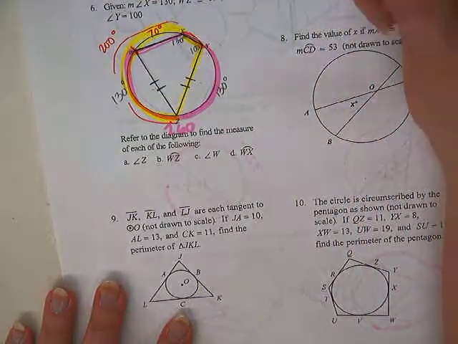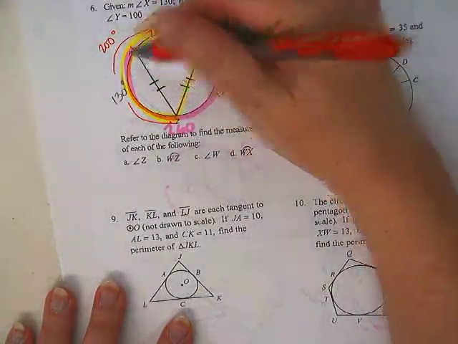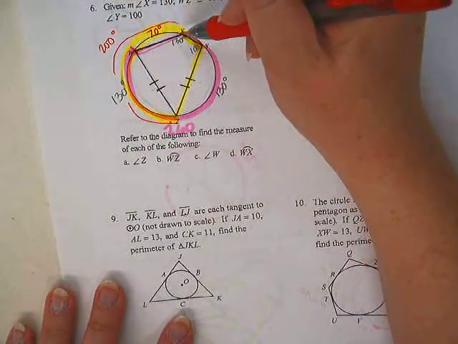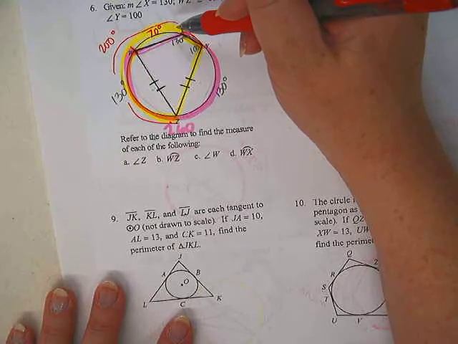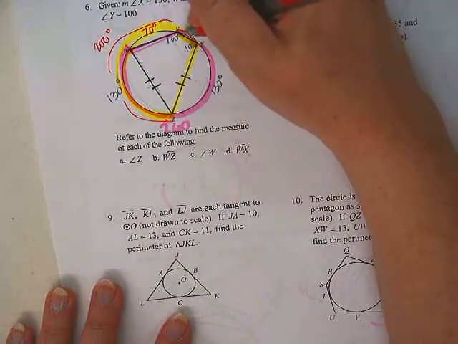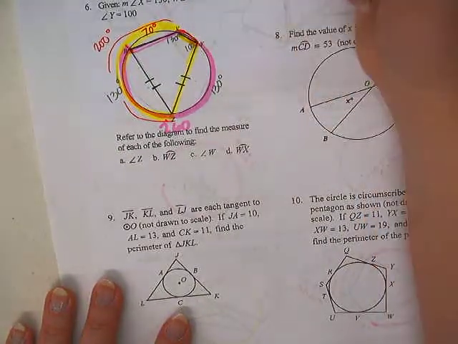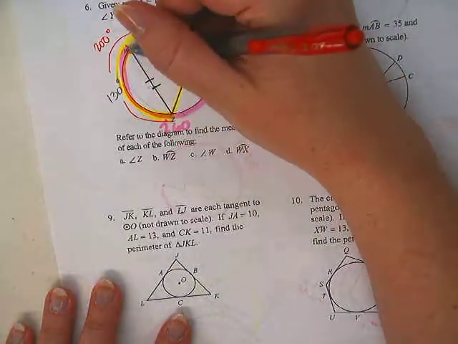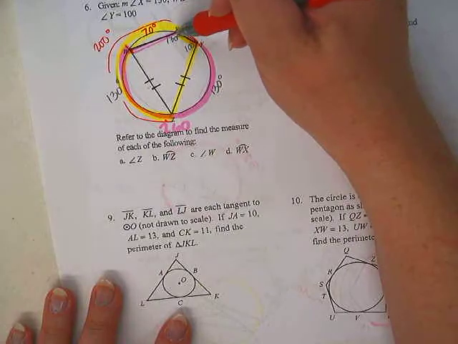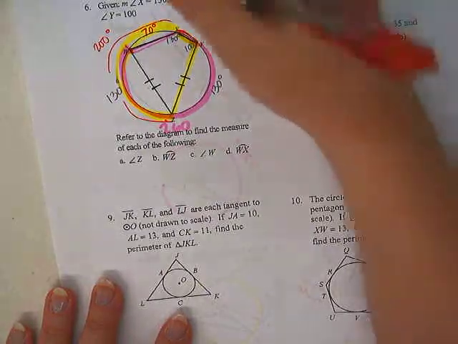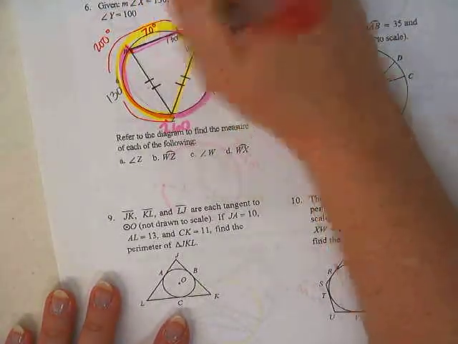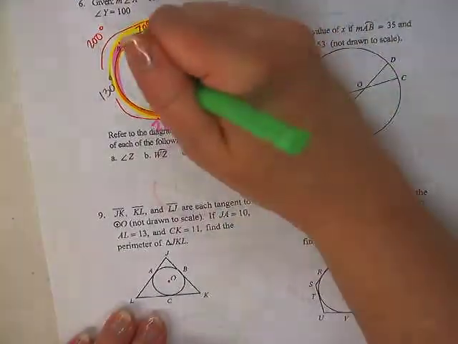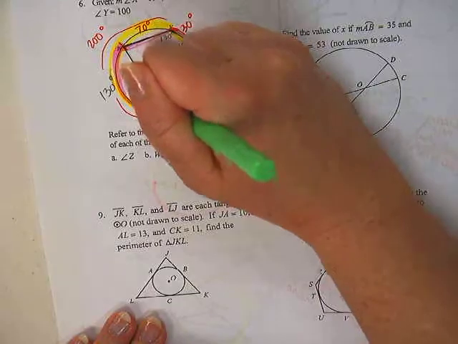Okay, now let's find these. Well, let's go ahead and find this arc because that's the only thing we don't know. So we have 130 and 130, which is 260. And then we have another 70, which is 330. 260 plus 70 is 330. How much is left for this arc? 130 plus 130 is 260 plus 70 is 330. How much is left? 30 degrees.